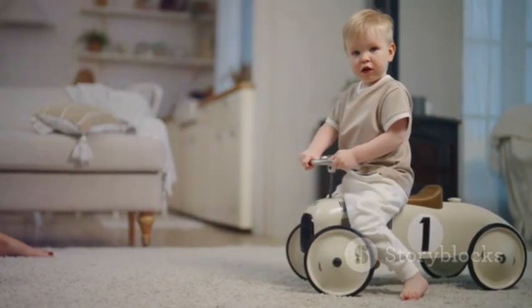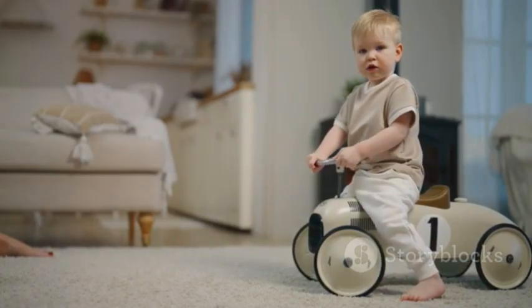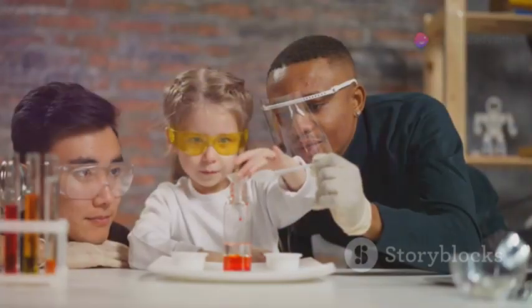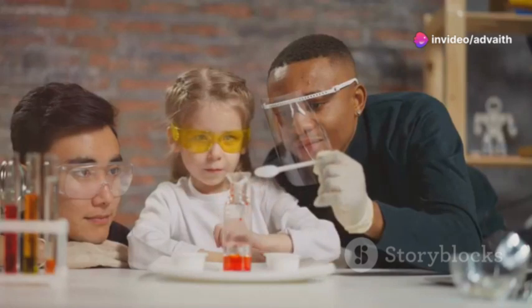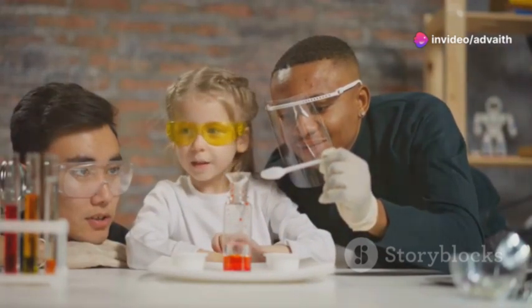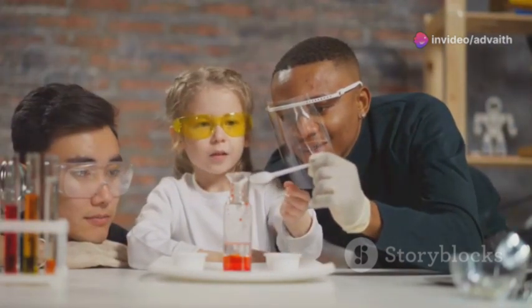Experiment with carpet, wood, or even tiles. Science is so much fun when you can see it happening right before your eyes. Keep experimenting and discovering new things.